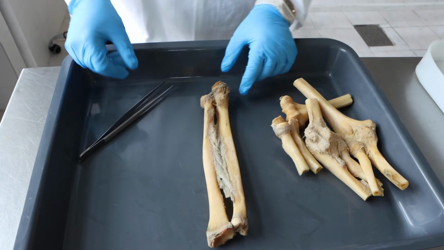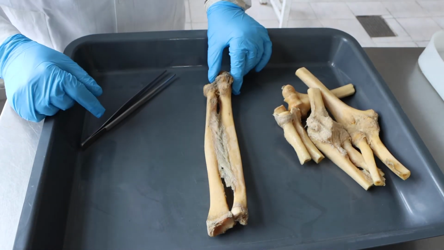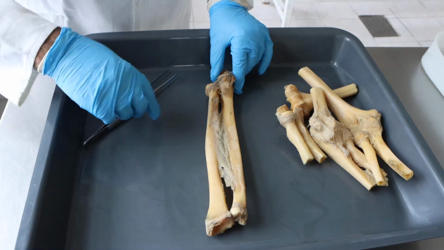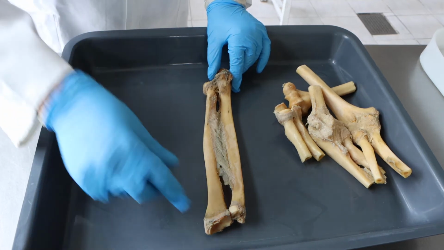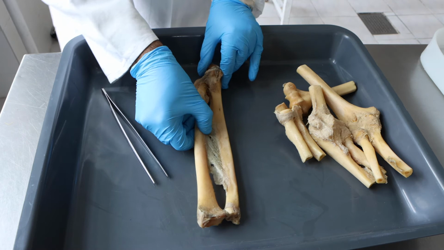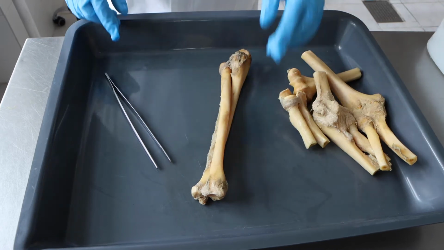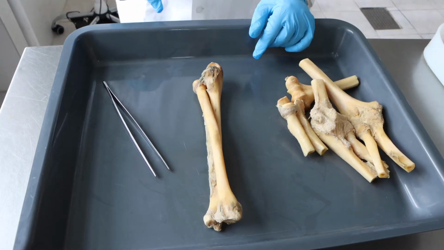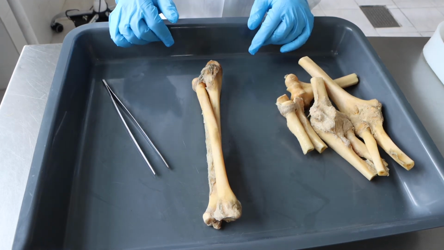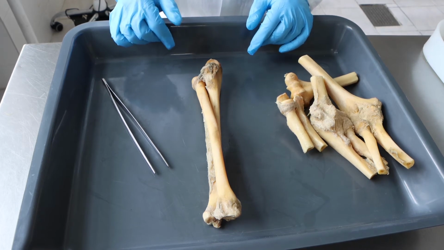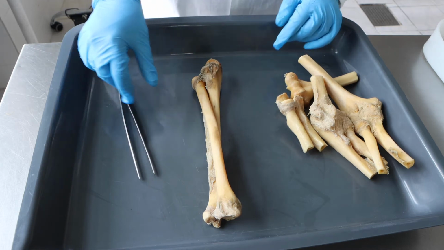It's the pronation position. It means that the ulna stays in its place, and the radius, thanks to these two joints, the proximal and distal radio-ulnar joint, is turning over the ulna and crossing over the ulna. Here the radius is turned over the ulna and crosses over the ulna thanks to the proximal and distal radio-ulnar joint, and it's making pronation.